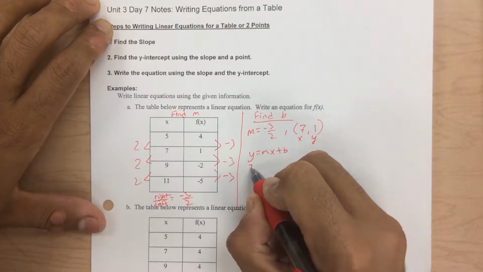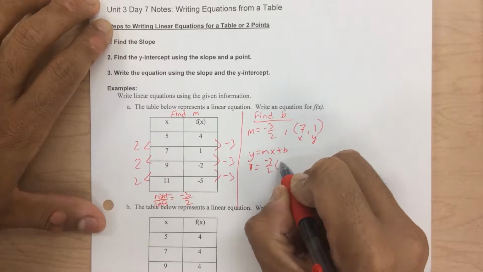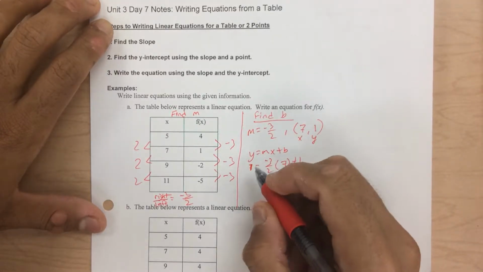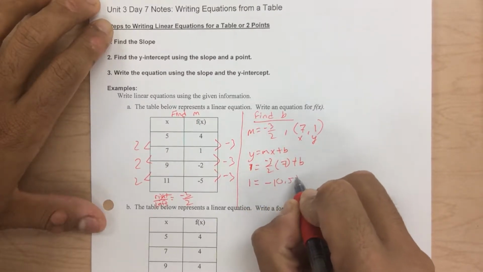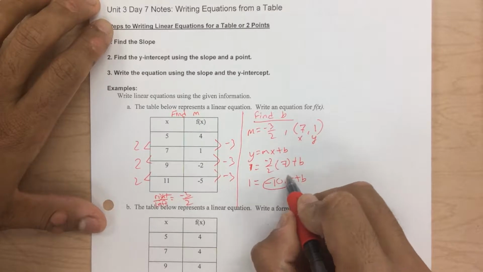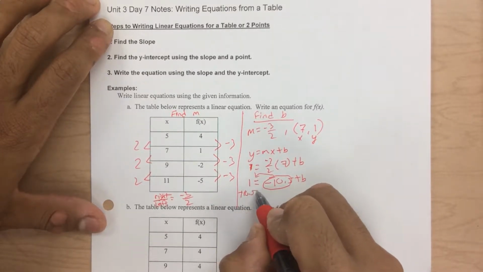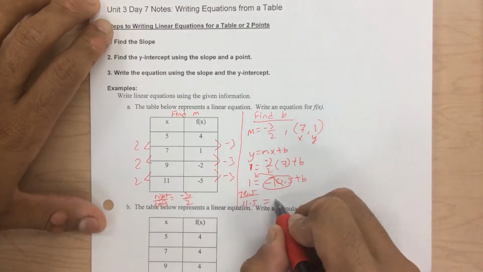So 1 equals -3/2 times 7 plus b. Now, if we do -3 divided by 2 times 7, and make sure you can leave it as a decimal if you want, 1 equals -10.5 plus b. Now I have to move the -10.5 to the other side to become a positive 10.5. So that becomes 11.5, which equals B.